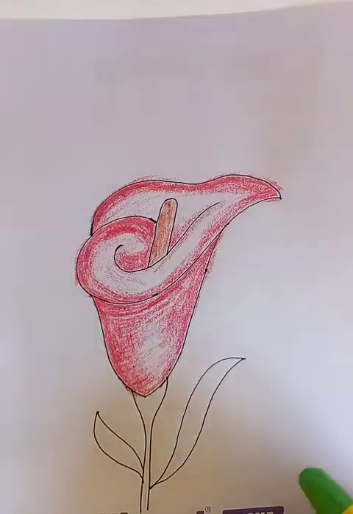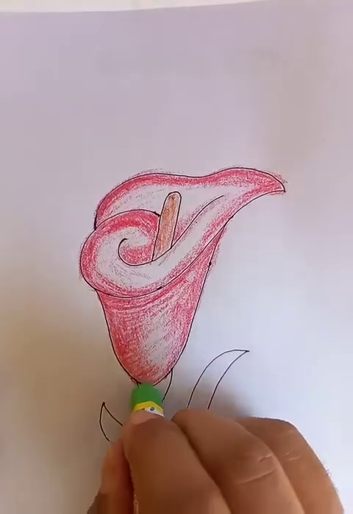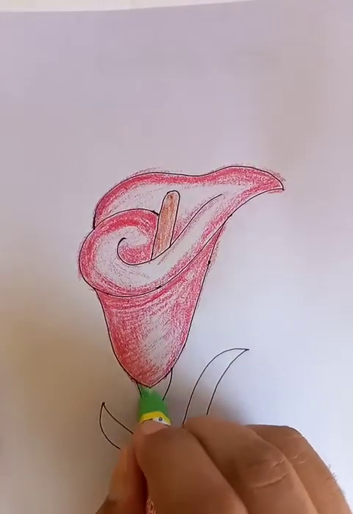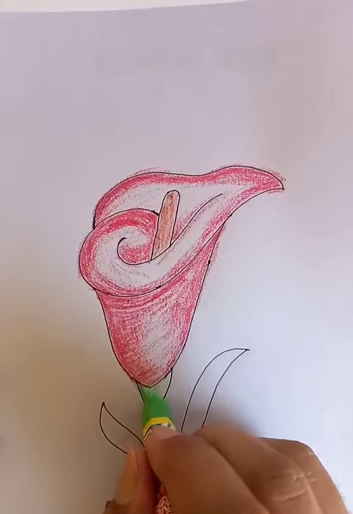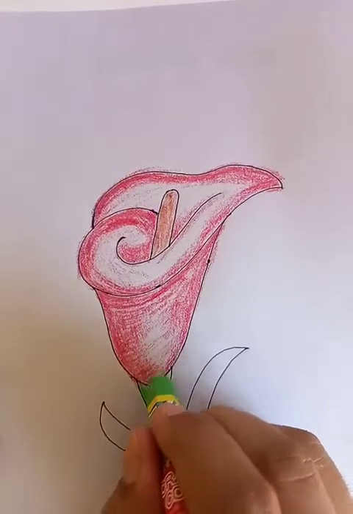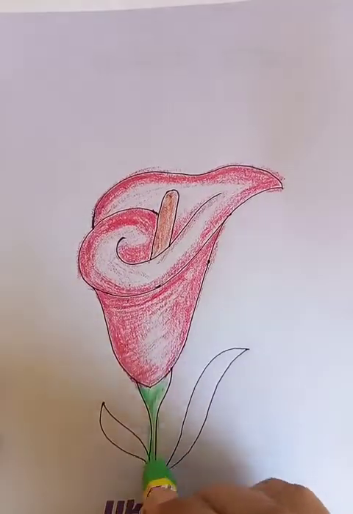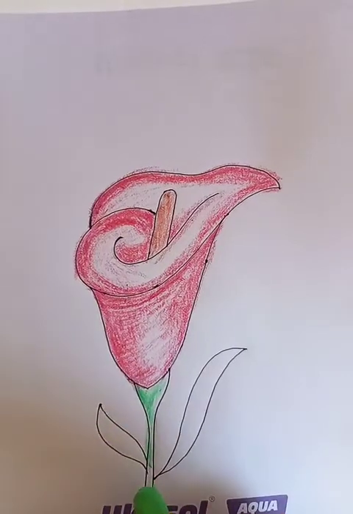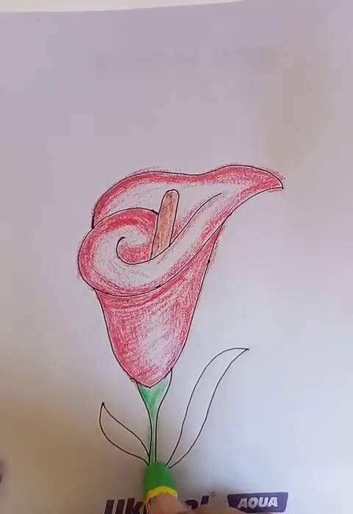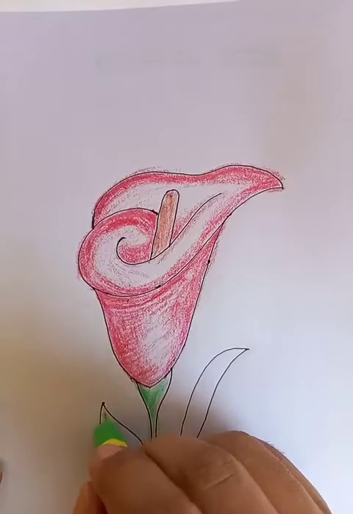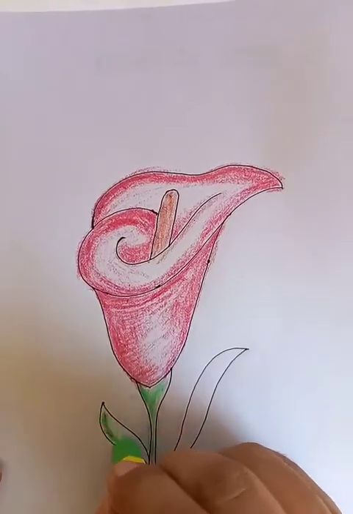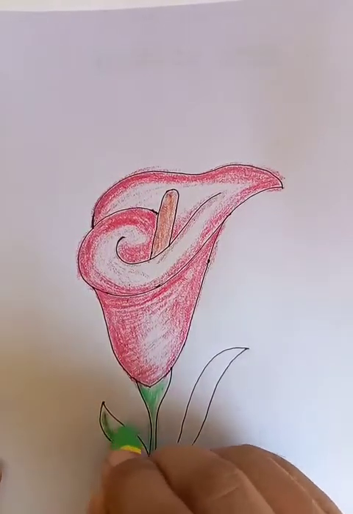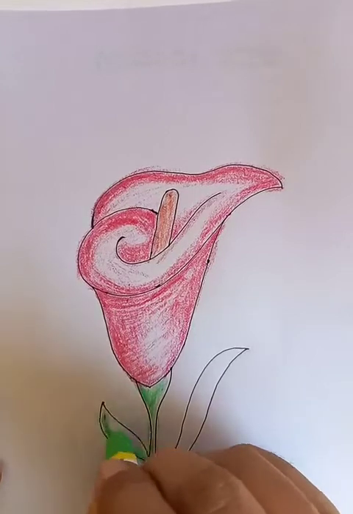Let's put the green part at the bottom. The green part, it's holding the flower on top. So the leaves we see here.